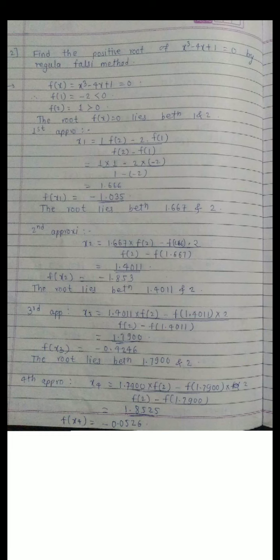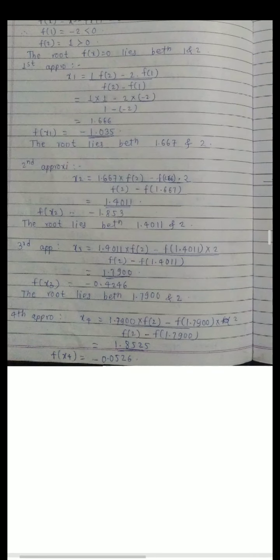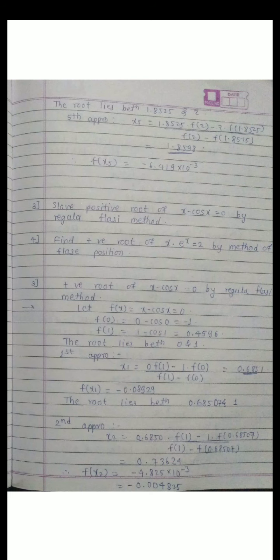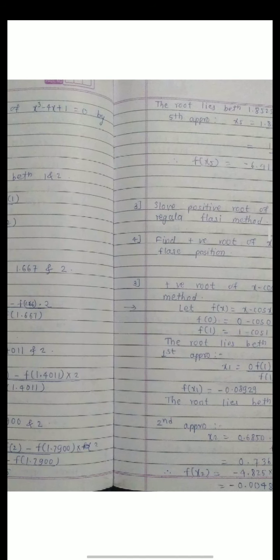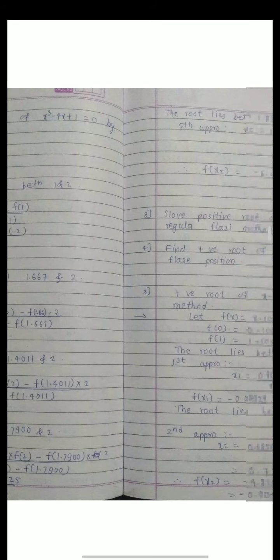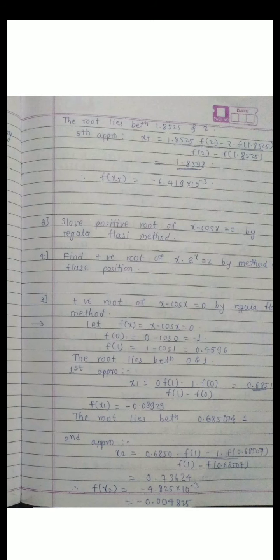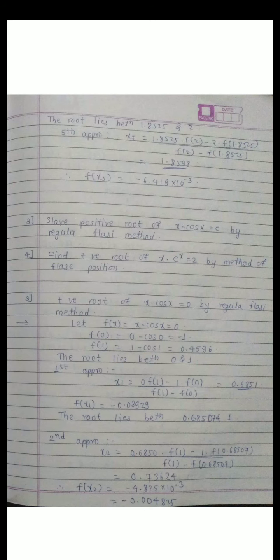Our fourth approximation: the roles of a and b are played by 1.7900 and 2, so x4 is obtained in the same way. Again the process is the same, finding f(x4). Again f(x4) is negative. The root lies between 1.8525 and 2, because f(2) and f(1.8525) are of opposite signs. Then x5 is 1.8598, and f(x5) is again negative.